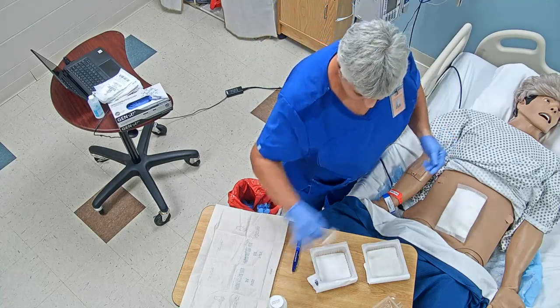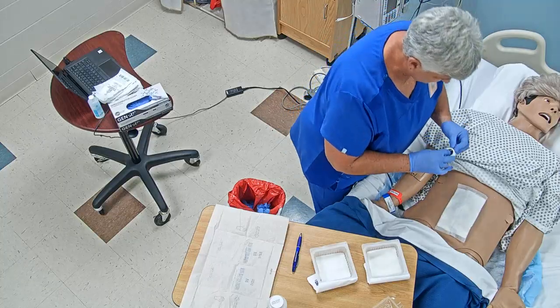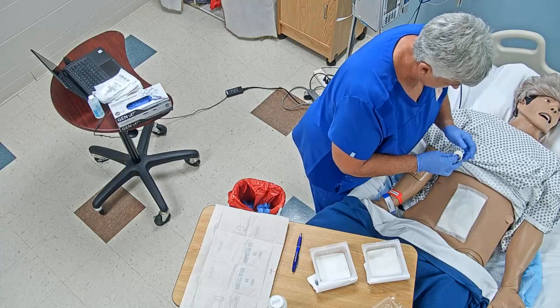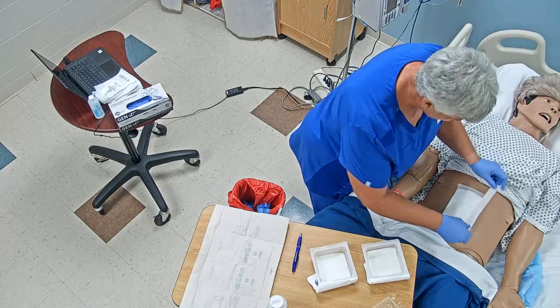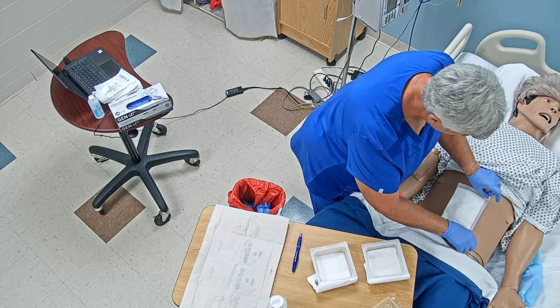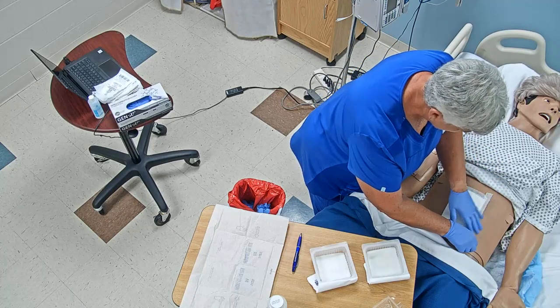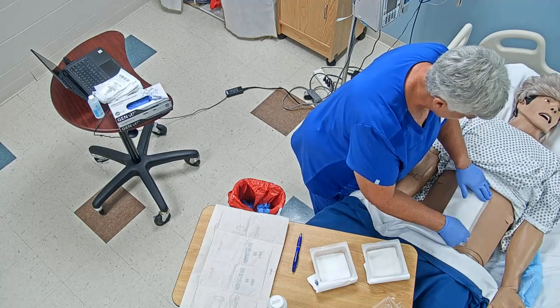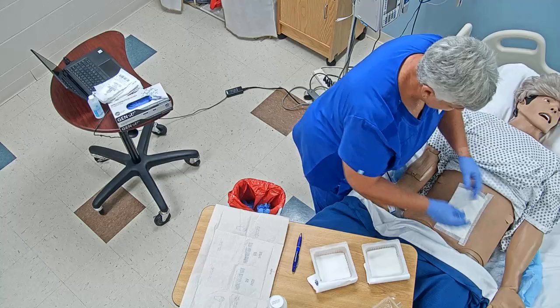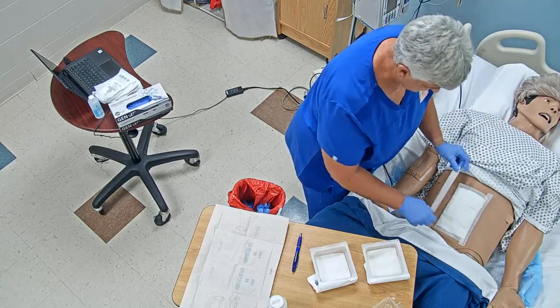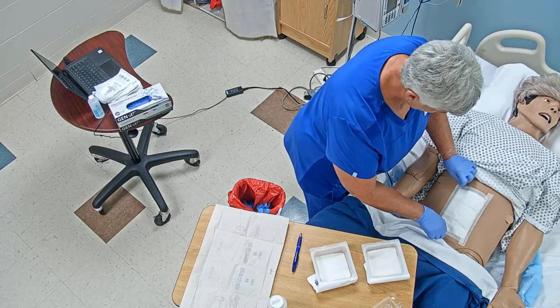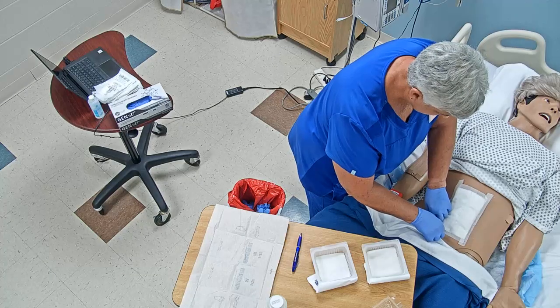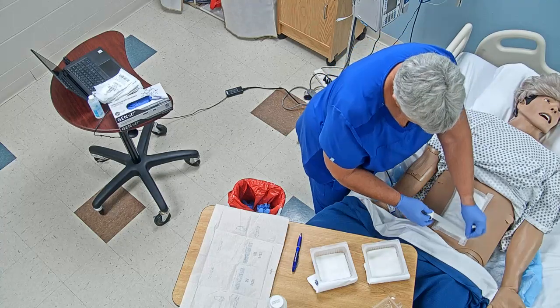Okay, I'm going to get my paper tape and we are going to tape it in a picture frame. And again, I had verified at the beginning if my patient was allergic to any kind of tape. Paper tape typically is the tape that most people do not have a problem with. And so we're going to picture frame it.